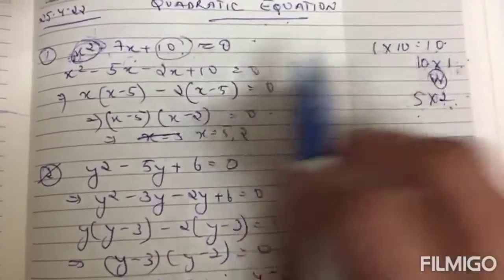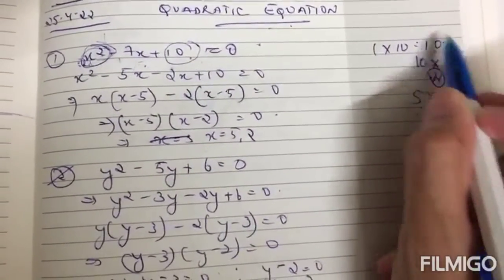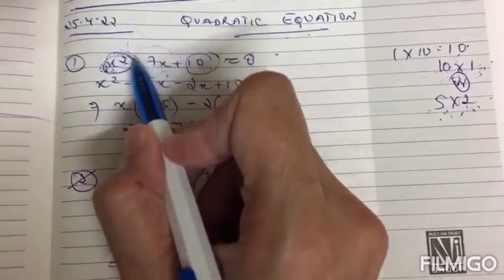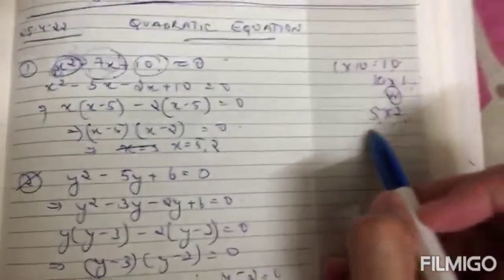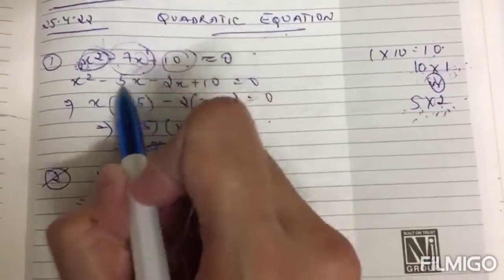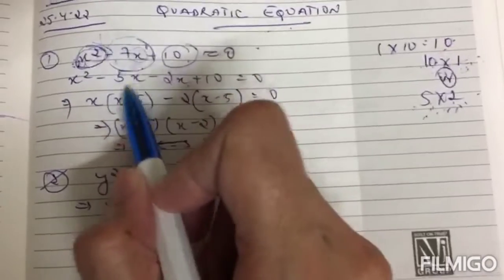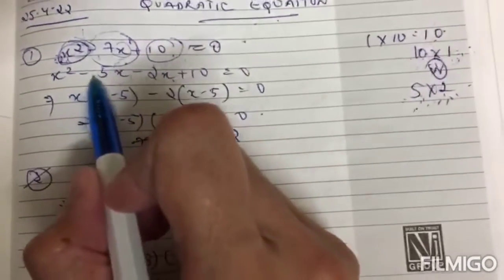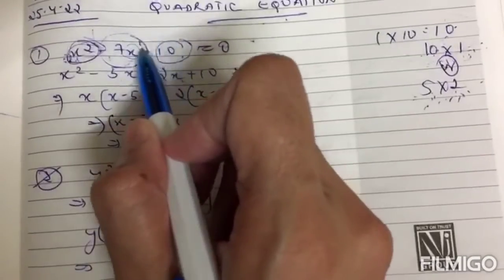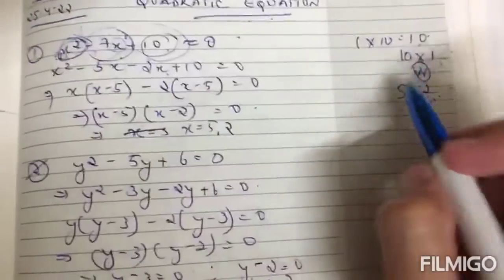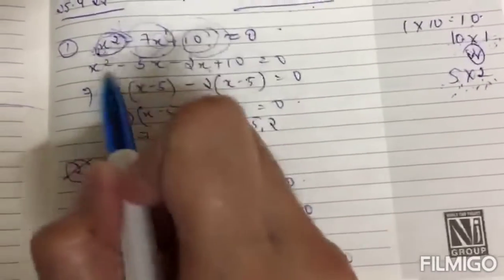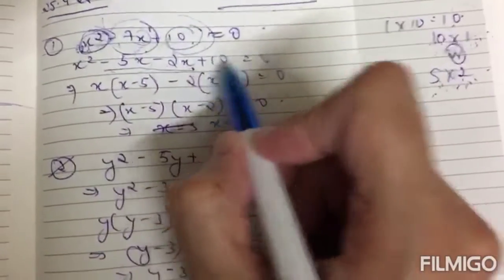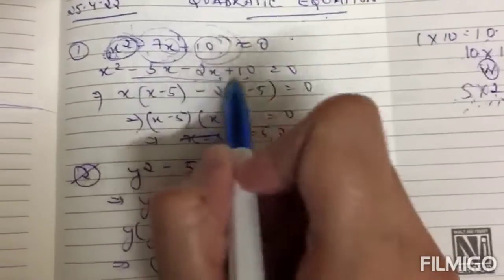Remember one thing. We have to write the factors of 10 in such a way that we get the middle term, that is the term with a degree of 1. And at the same time, the signs of these factors should be such that when you multiply minus 5 and minus 2, it equals the constant term along with the sign, that is plus 10. So we can write this equation as x square minus 5x minus 2x plus 10. If you add these, you get minus 7x. If you multiply minus 5 into minus 2, you still get plus 10. So we can write it like this.